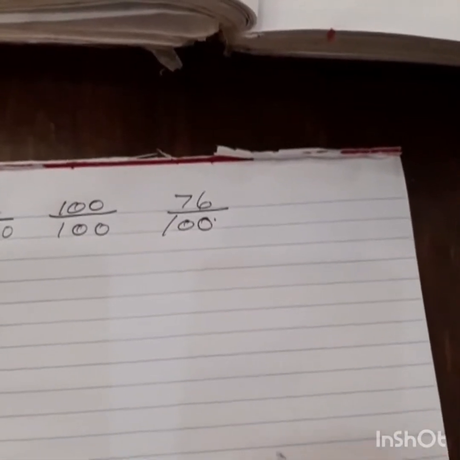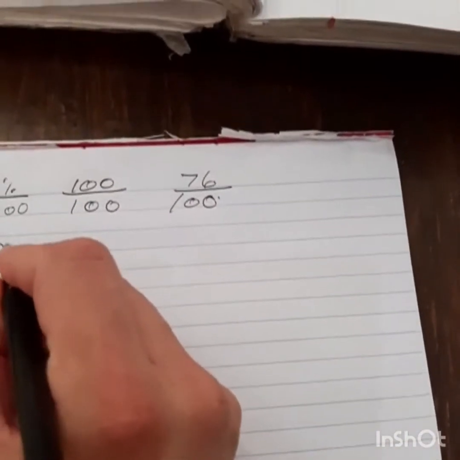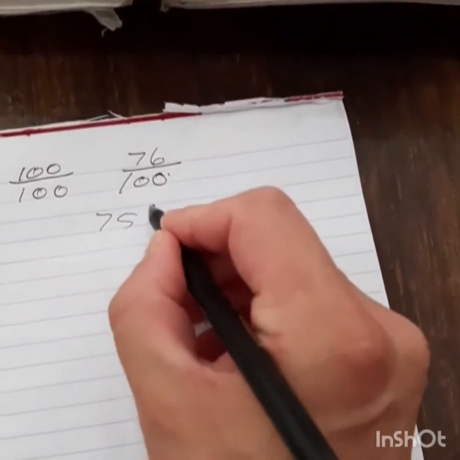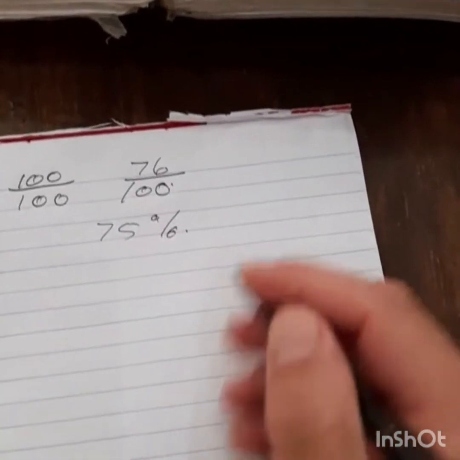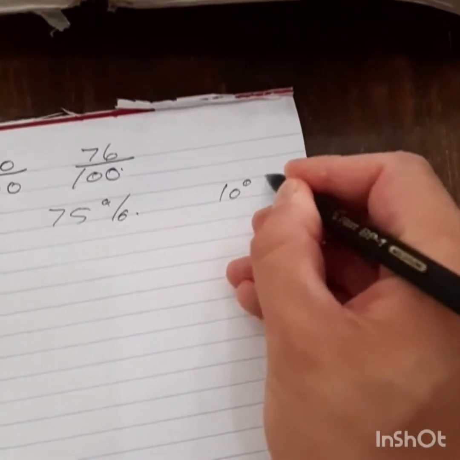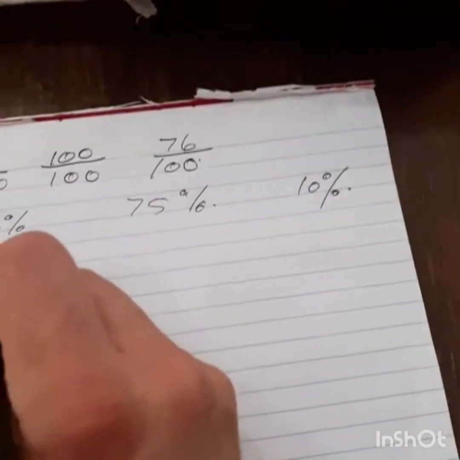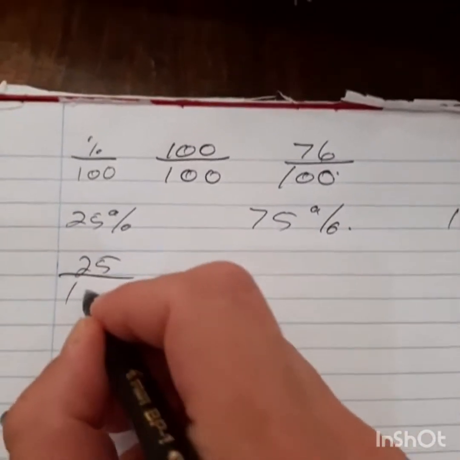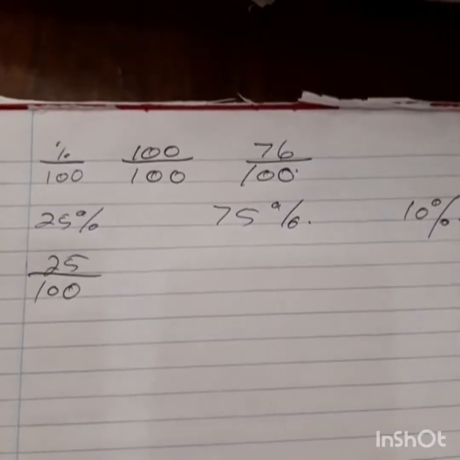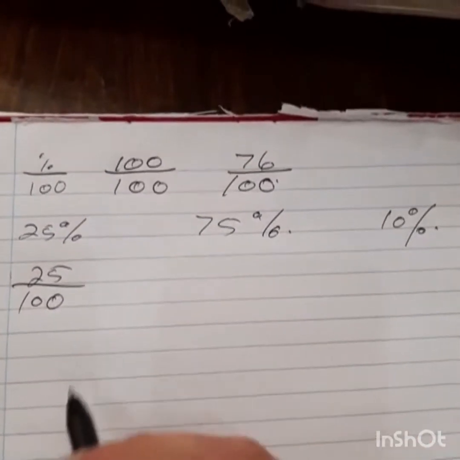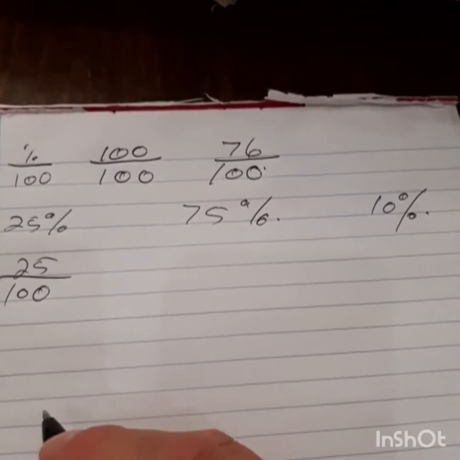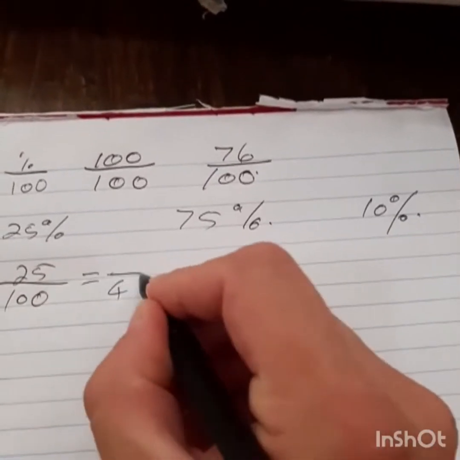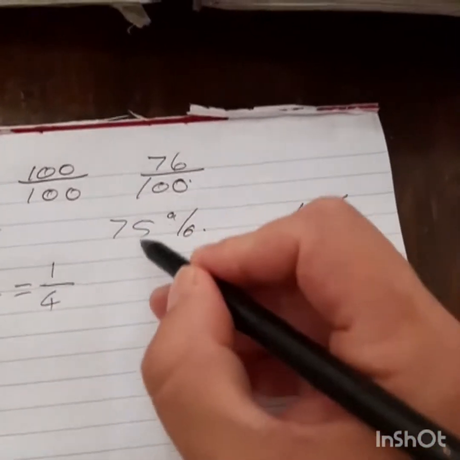Let's look at some common ones. So 25%. Let's look at 75%. And let's have a look at 10%. So 25% would be 25 over 100. Now how can we simplify that? 25 goes into 100 how many times? Goes into it 4 times. How many times does it go into itself? Once.